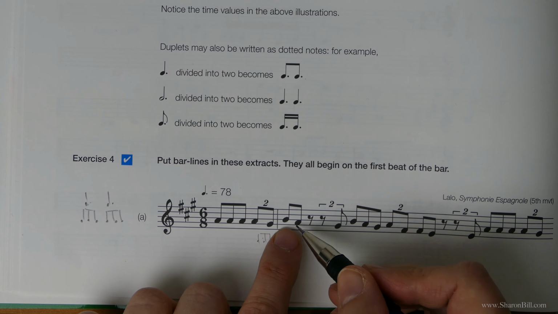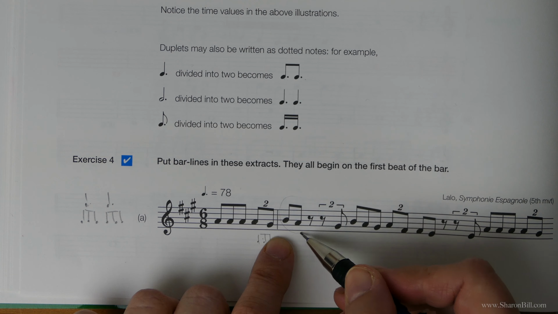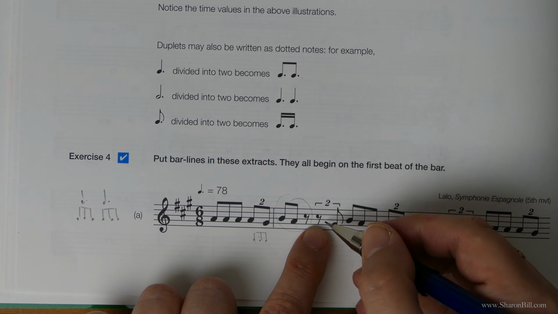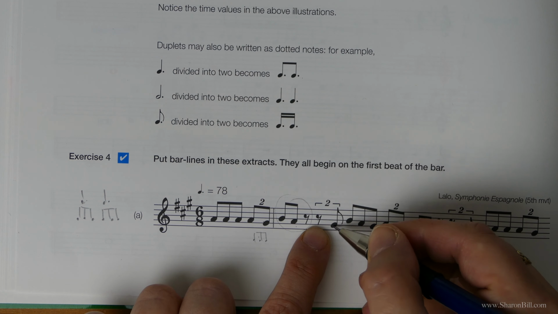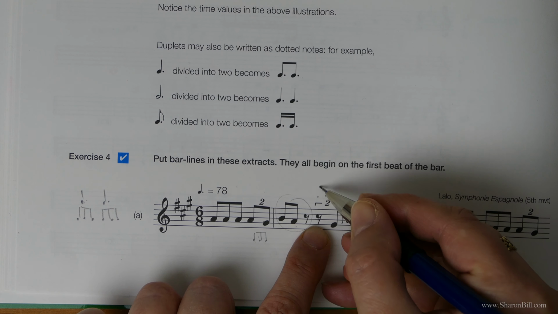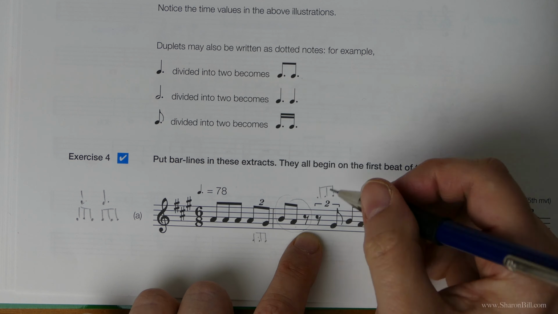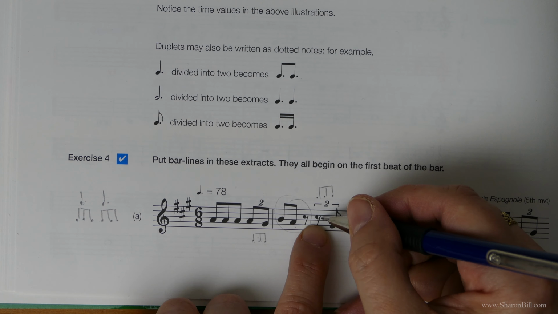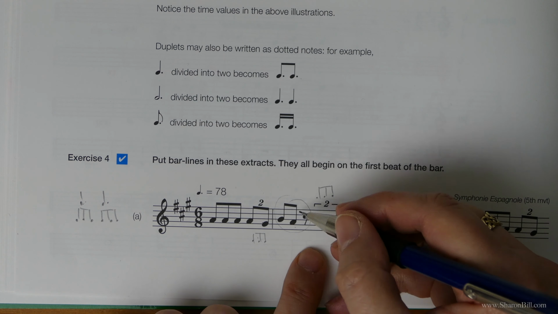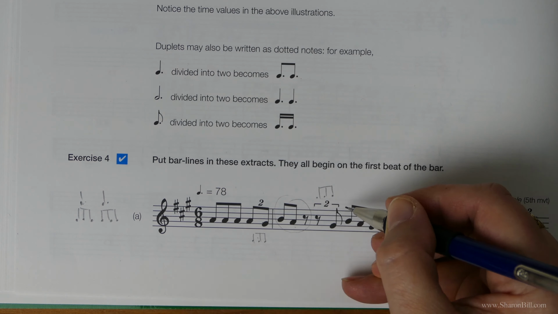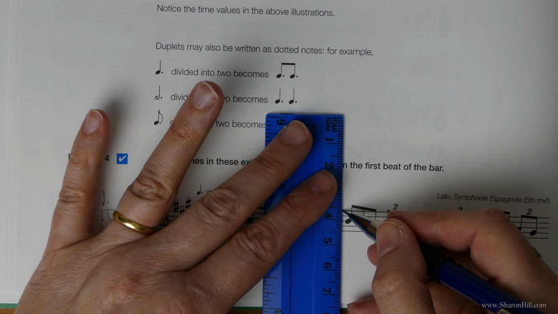So here we've got 1, 2, 3. There's our first group of 3. And then here we've got a duplet which stretches these 2 quaver beats, these 2 eighth notes, into the time of 3. The fact that one of them is a rest is irrelevant. So there's our first group of 3, our second group of 3 there incorporated into that duplet. And so there's the bar line.